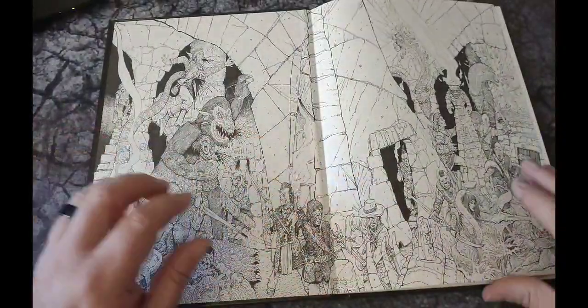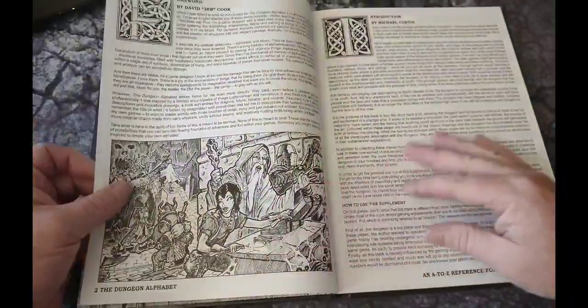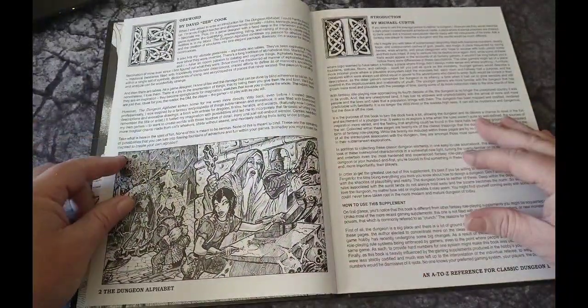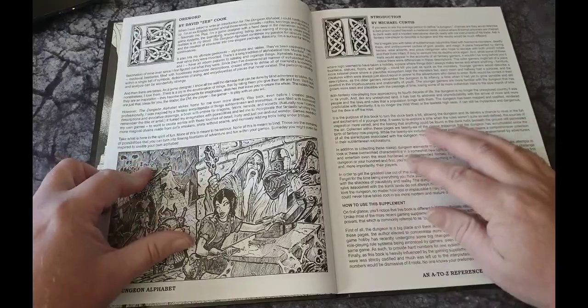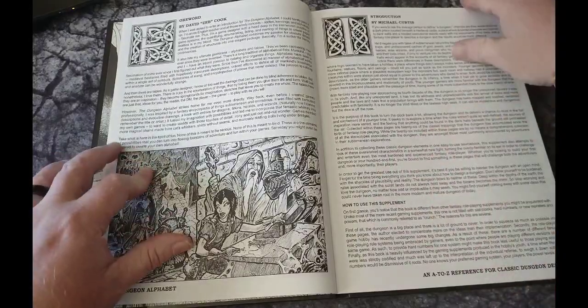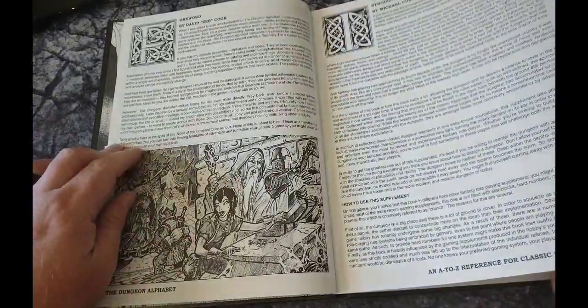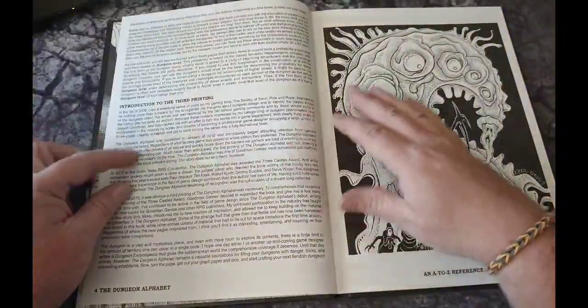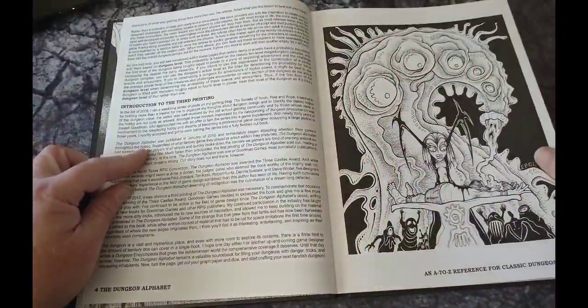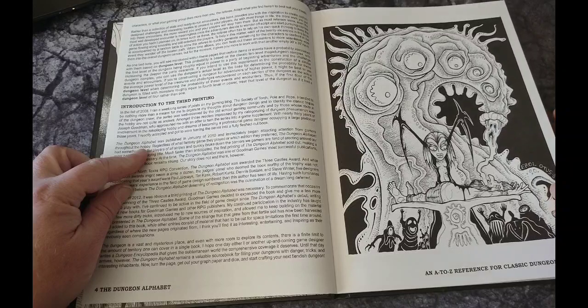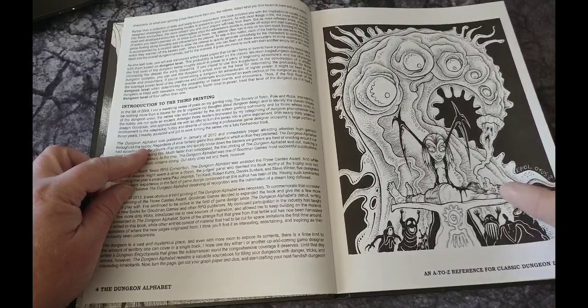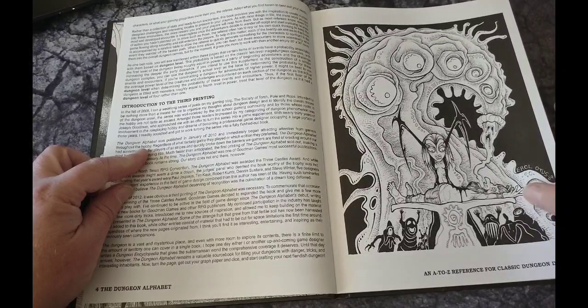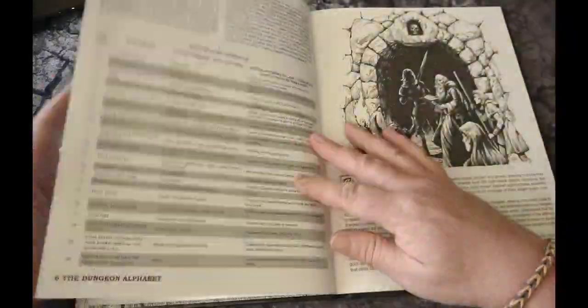So, very cool old school inspired art. And then we open it up. It has a table of contents, and it has a foreword by David Zeb Cook and an introduction by Michael Curtis talking about the design of the book. Introduction to the third printing. Some more cool old school art. This poor dude right here is about to have some bad stuff happen to him.